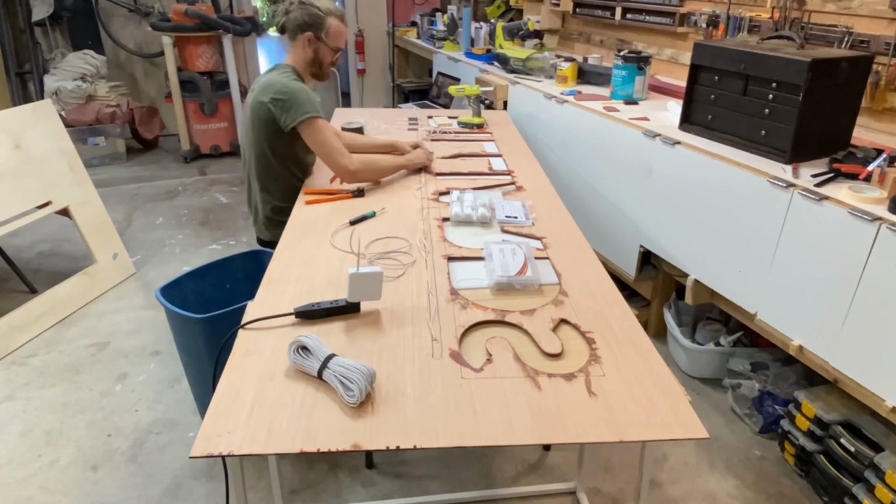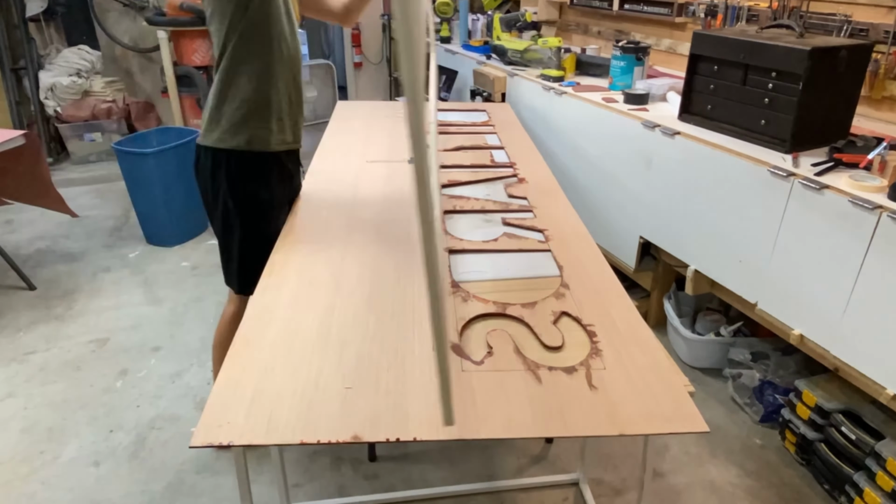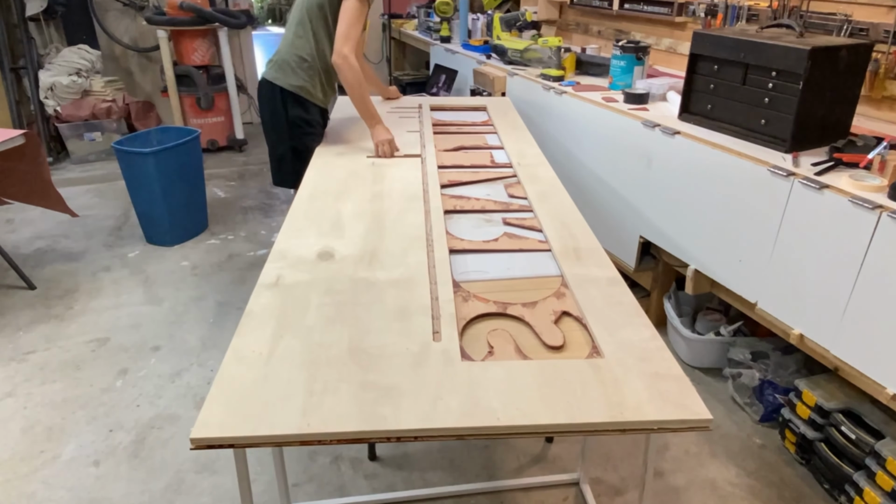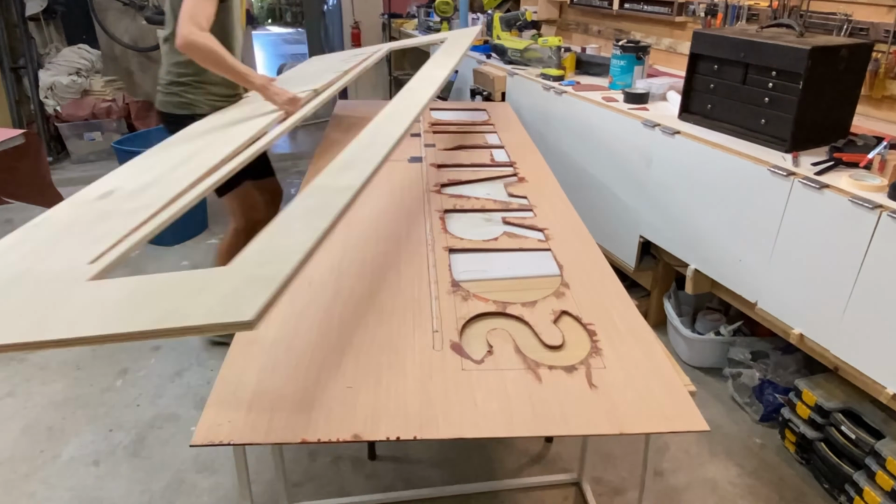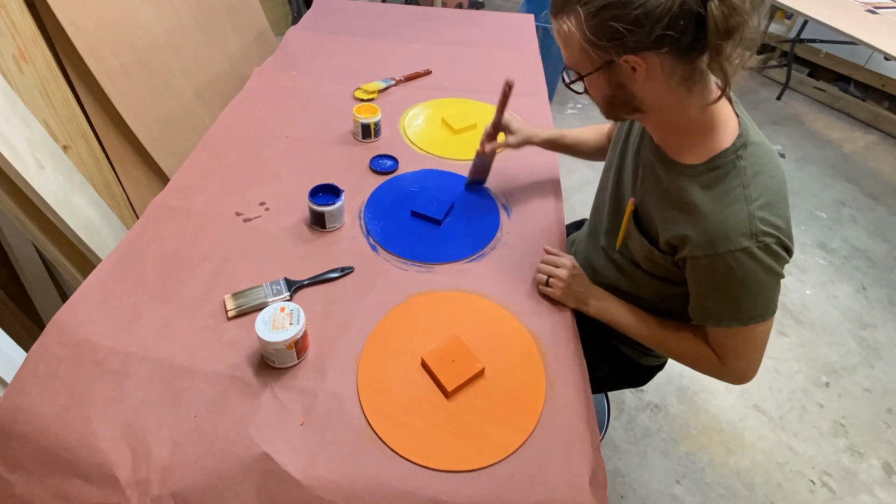While the paint was drying, I got my wires soldered together. Then I put my piece of wood with the grooves cut out on top to make sure that it lined up, and it did. By the time I was done with that, it was time for the second coat of paint on the back side.